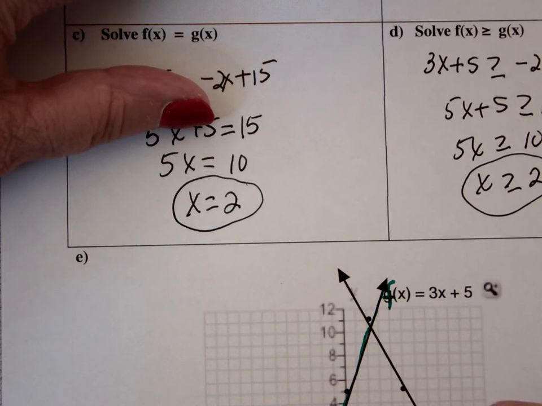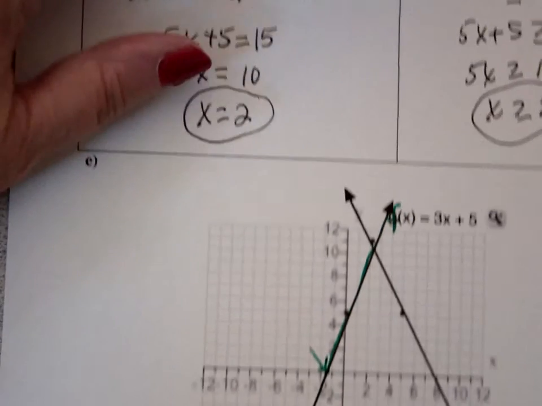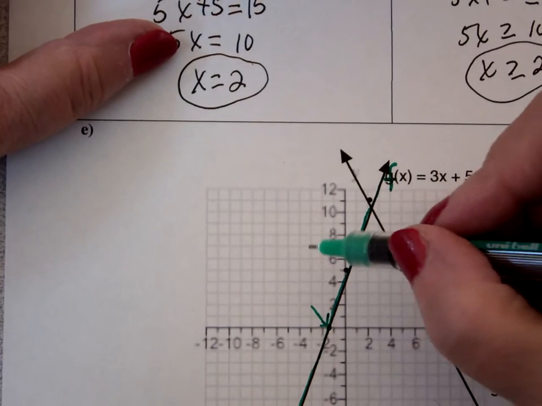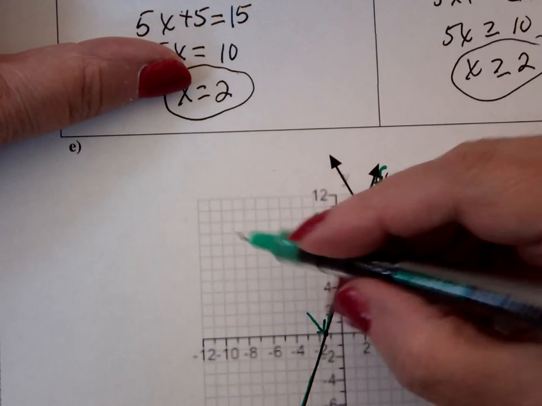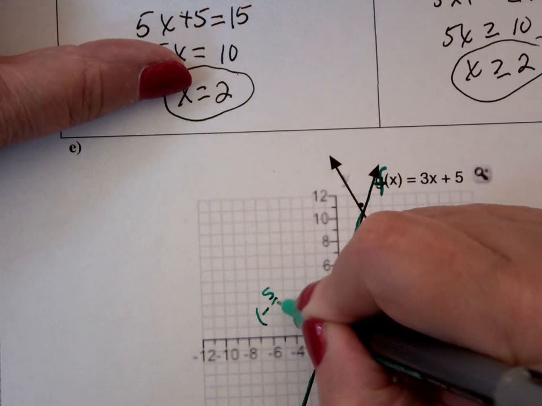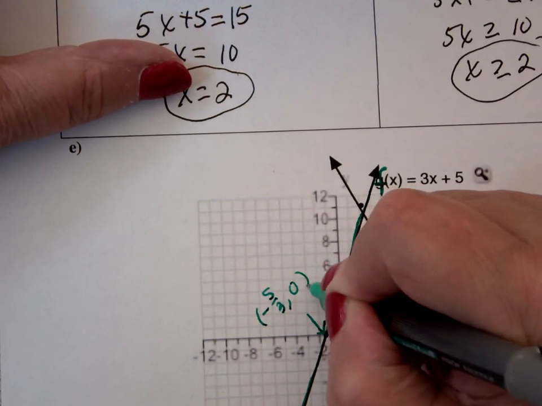This coordinate point right here, where the graph crosses the x-axis, according to our calculations in part A, is negative 5/3, 0.